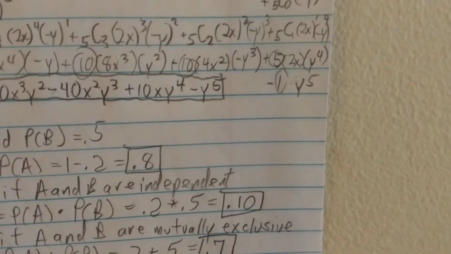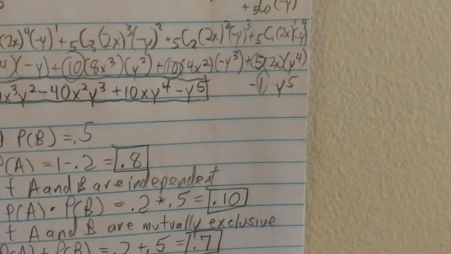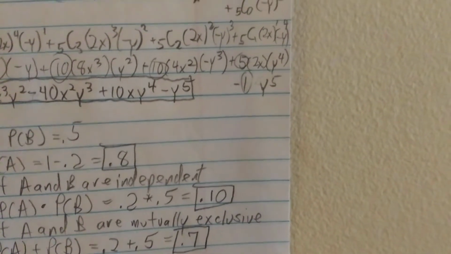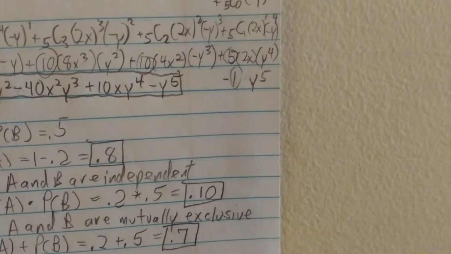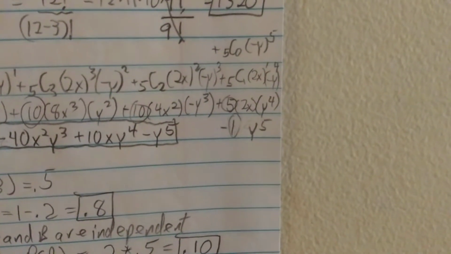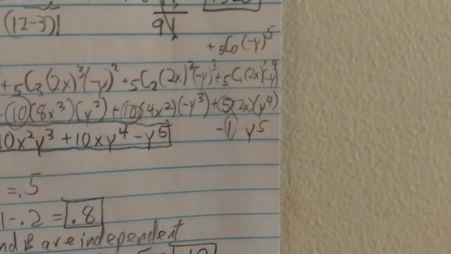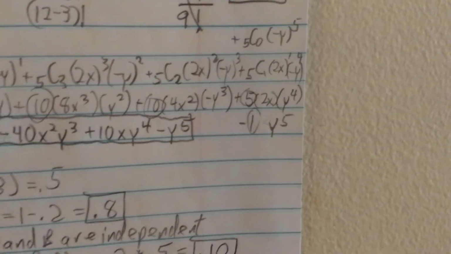Then 5C1 is back to 5, and that gives us 5 times 2x times negative y to the 4th, which gives us positive 10 x y to the 4th. And then the last one, 5C0, which is 1, negative y to the 5th. So that's minus y to the 5th.